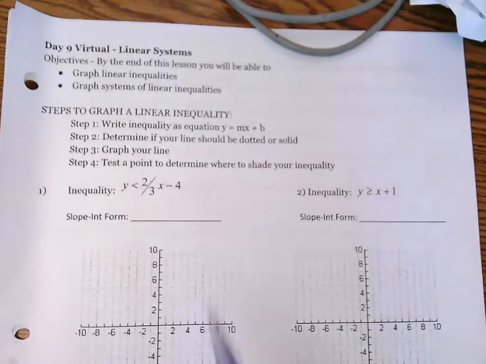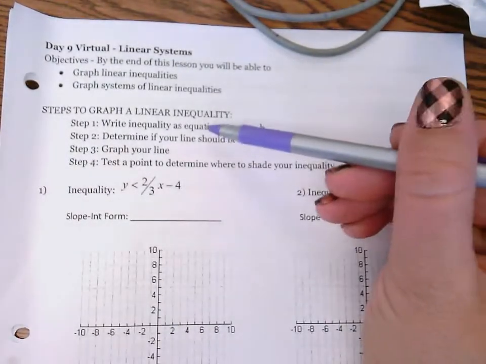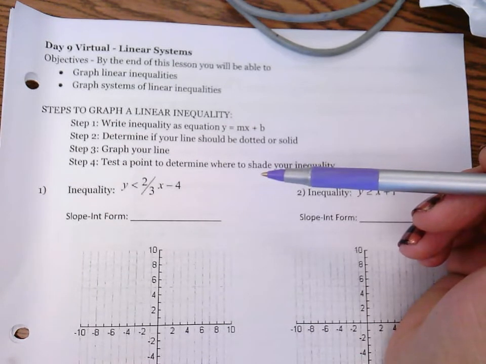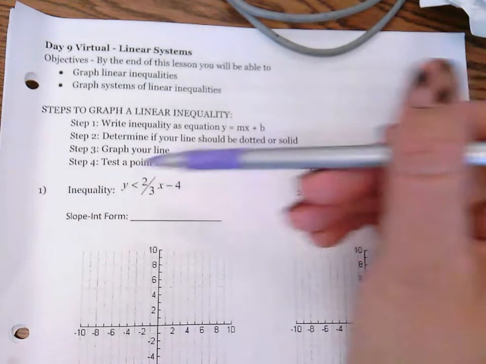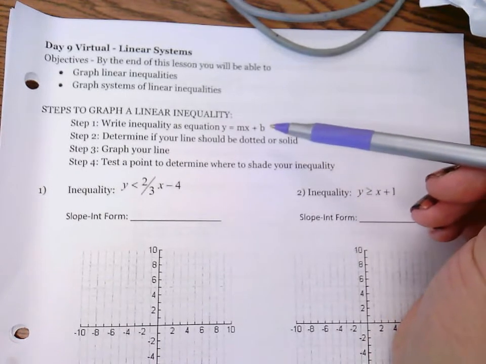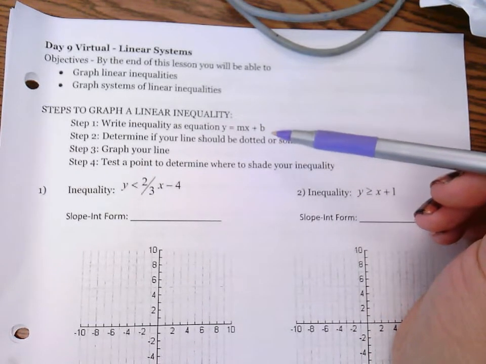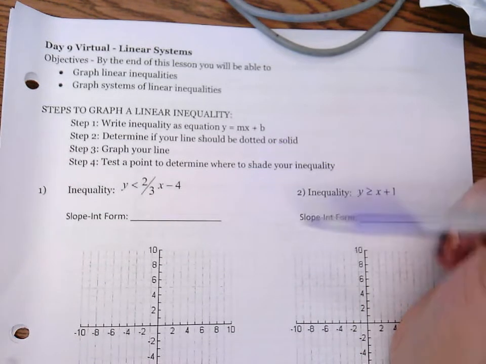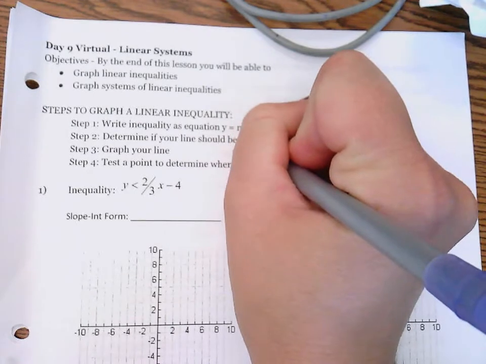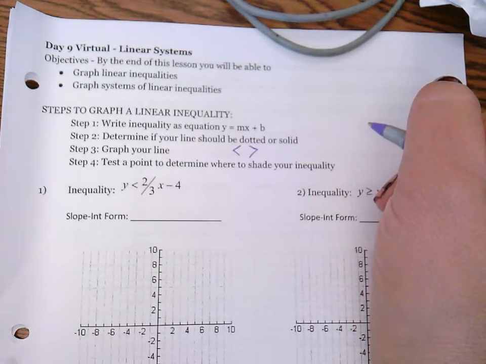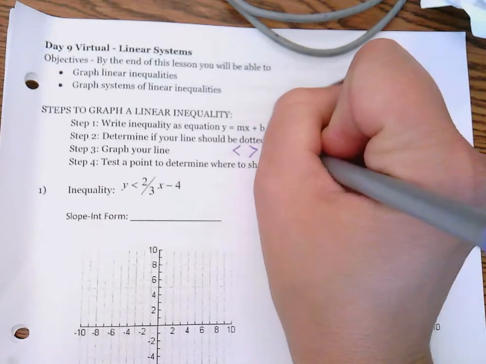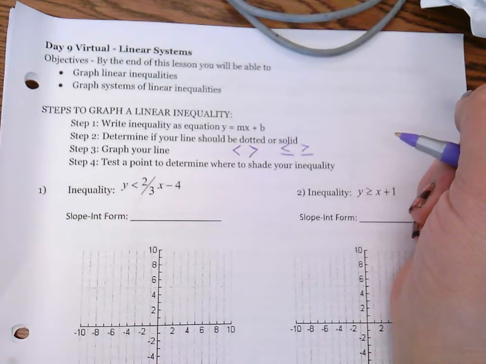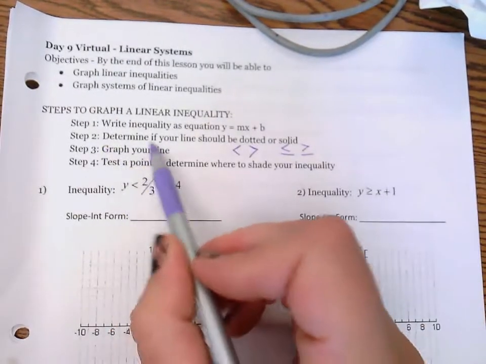It's very similar to graphing a line, except an inequality has a shaded region as a solution, because there are multiple solutions that will all satisfy an inequality. So first we're going to write our equation in slope-intercept form. Then we're going to determine if we should have a dotted or solid line. Dotted lines are whenever you have a strictly greater than or strictly less than symbol. And a solid line is when you see the greater than or equal to, less than or equal to symbol. Then you're going to graph your line and test a point.